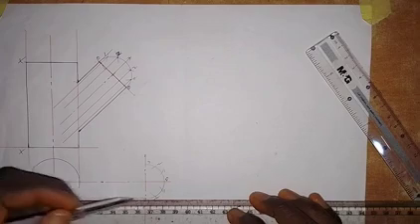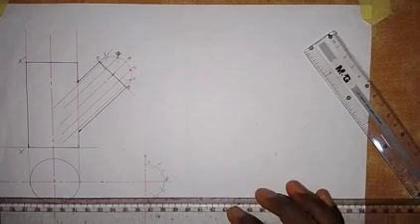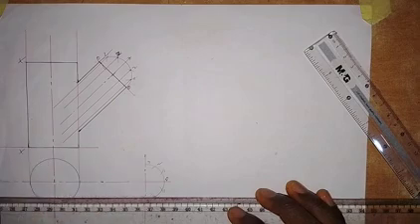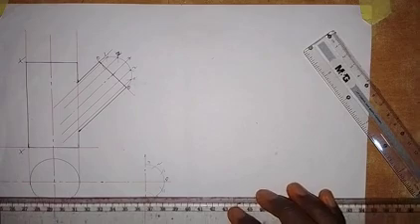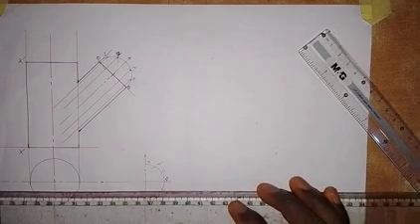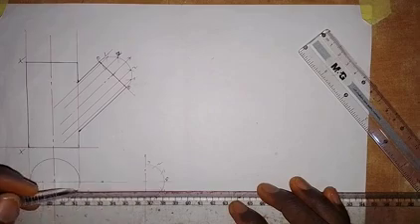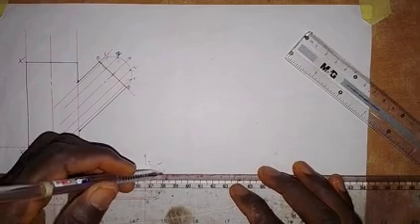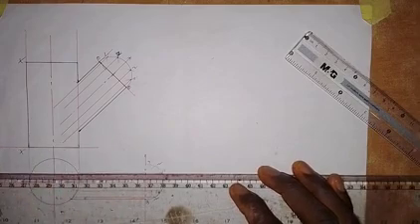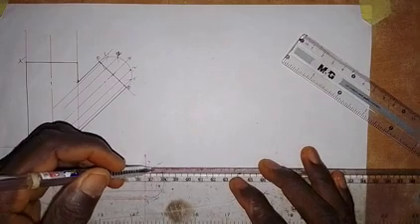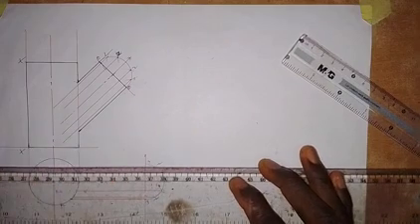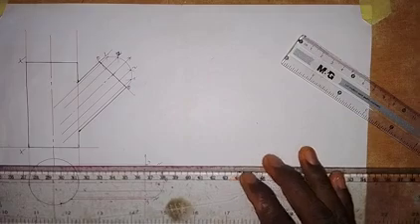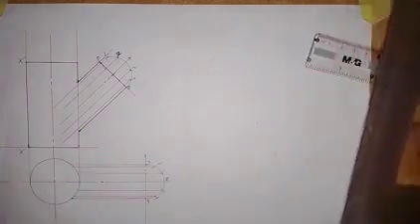So just draw from here to touch the circle, and then from this point draw a horizontal line to touch the circle. Then from point 1, draw a horizontal line to touch the circle. Then we have done that of 0, so from 1 here, draw a horizontal line to touch the circle, and from 2, draw a horizontal line to touch the circle, and from 3, draw a horizontal line to touch the circle like this.